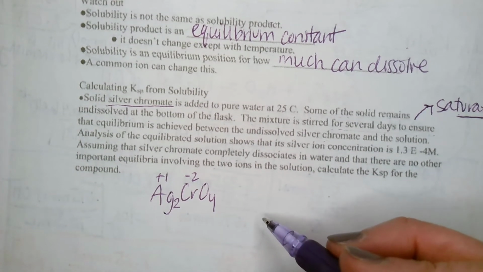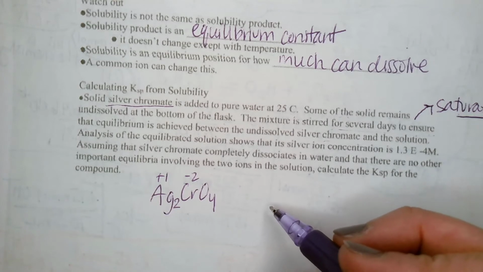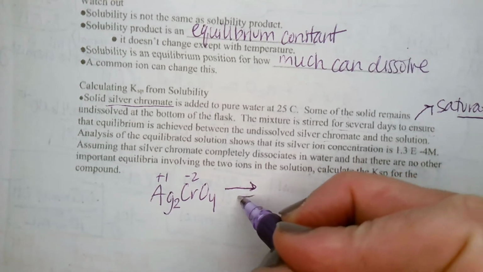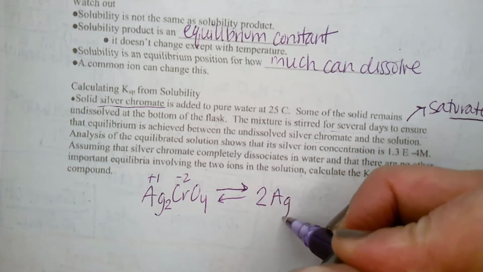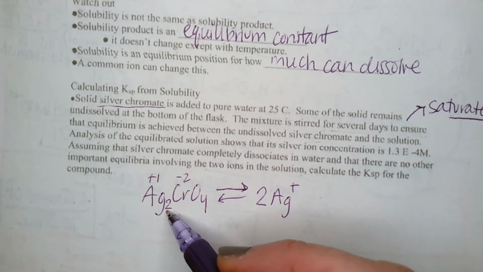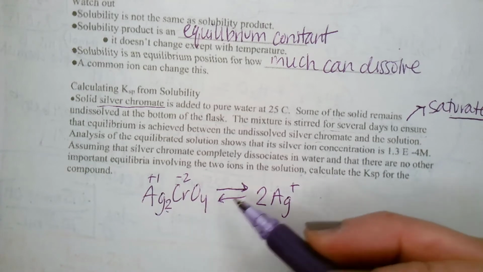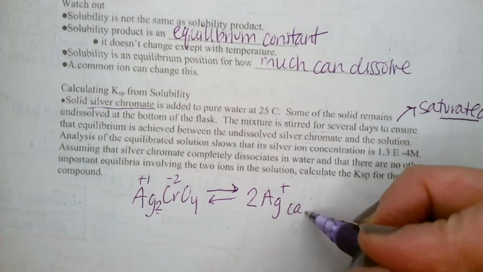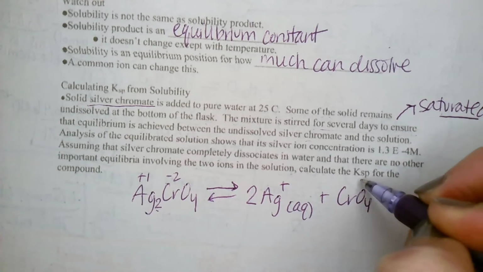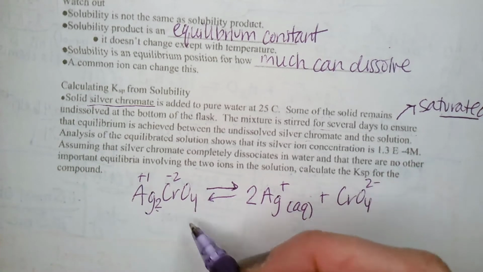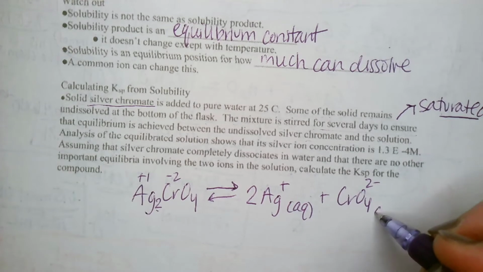So that water solution cannot hold any more ions. So this is formed in equilibrium, and it forms 2 Ag plus ions, because we have 2 over here, and 1 CrO4 2 minus, also an aqueous solution.